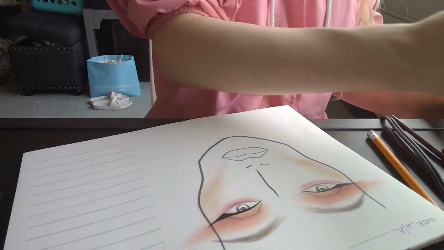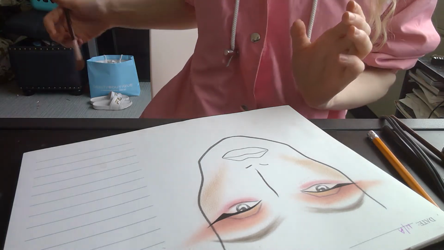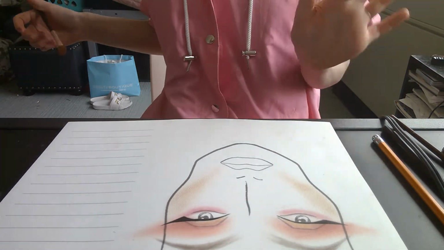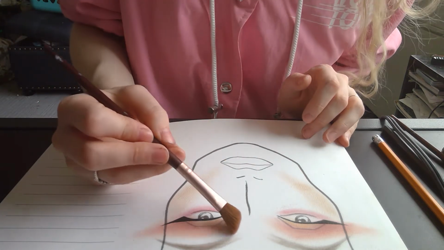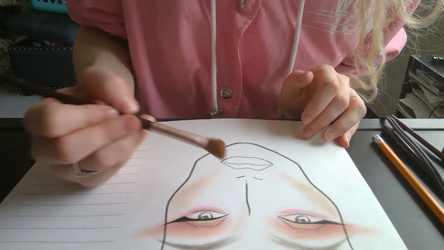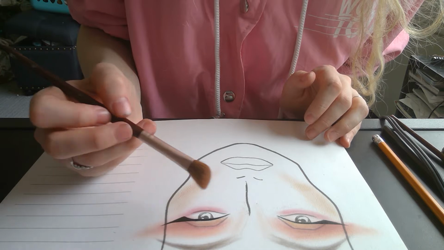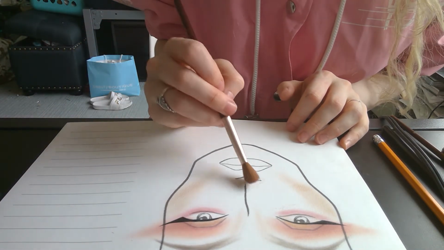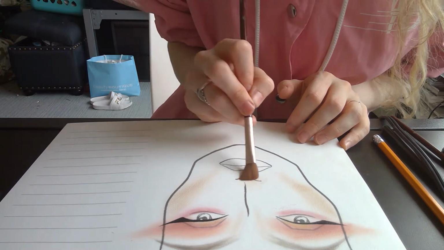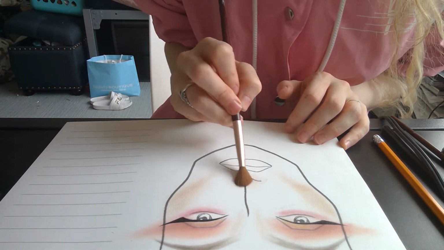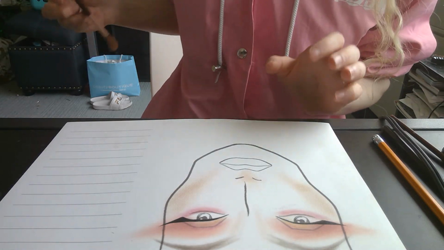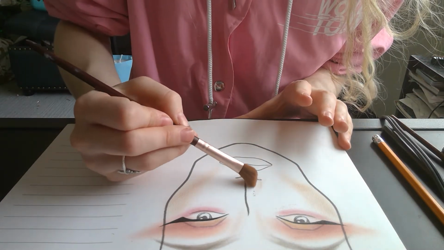And then I'm going to be starting to shade the features. So we won't be doing the usual contour, we'll be shading the features. So I'm going to go just around here, kind of by the nose area. And we're just going to be going up here. We're going to create the nose shadow. And then I like to kind of go up with it.